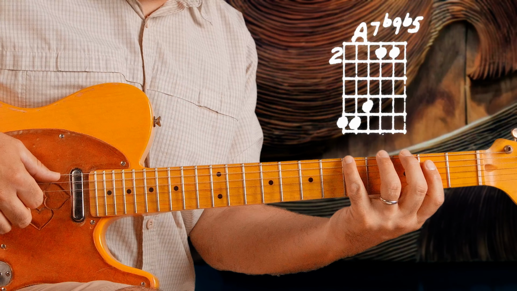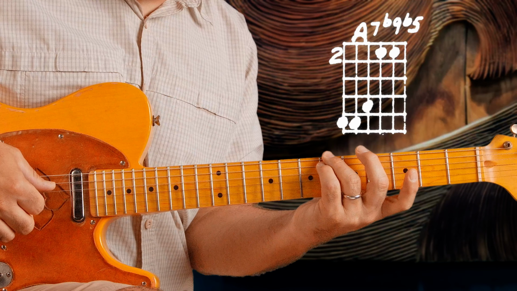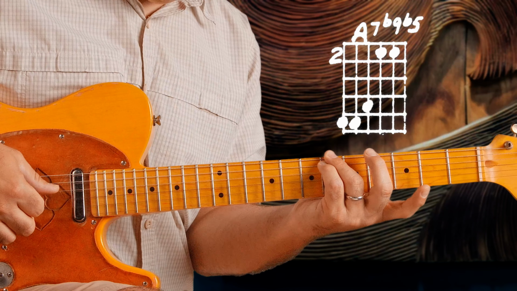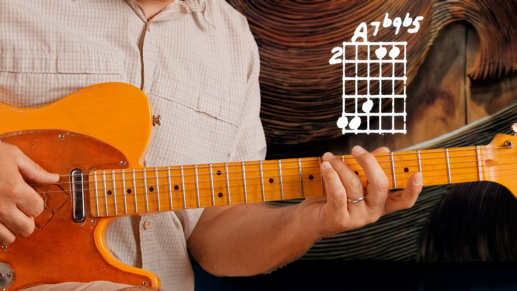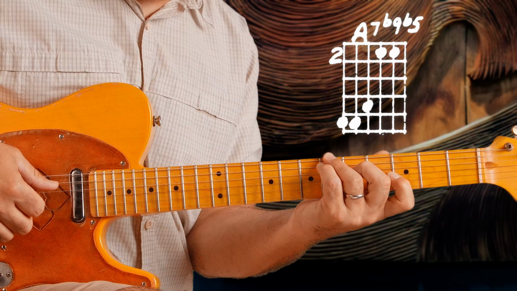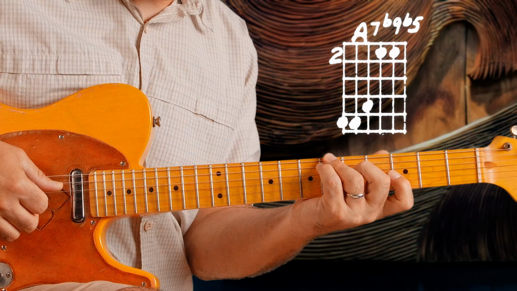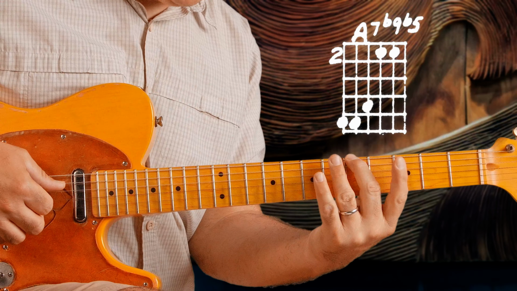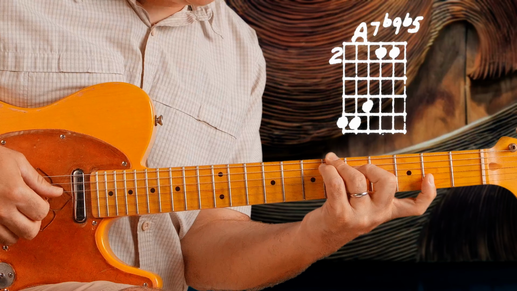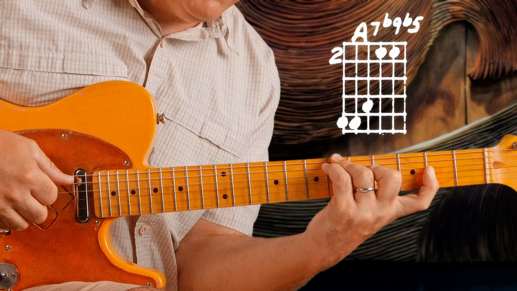So position number 2, let's go ahead. We have 2, 3, 4, 5, 6. So we have the root, the flat 9, A7 flat 9, flat 5. We have the flat 5, and then we have the flat 7, and then what are we doing here? Ooh. So A would be here, the flat 9, the flat 5, the flat 7. Then we're reaching back to position number 2 for the root, and then the 3 on the top.